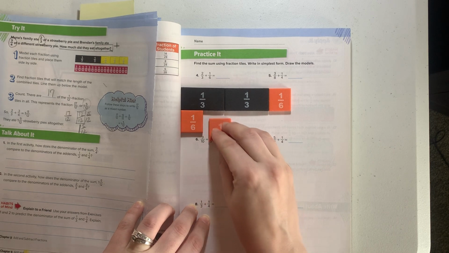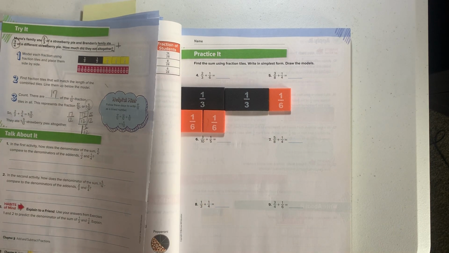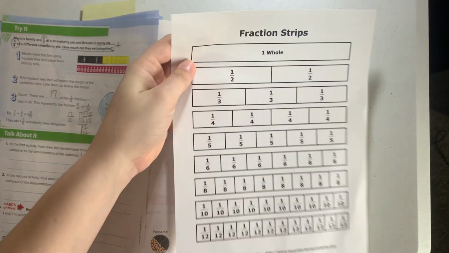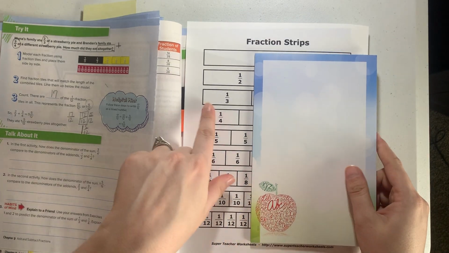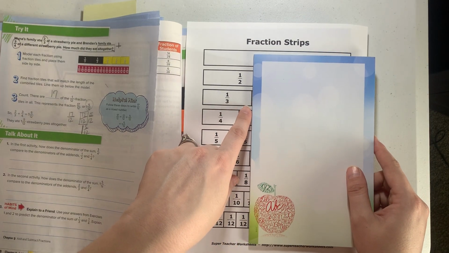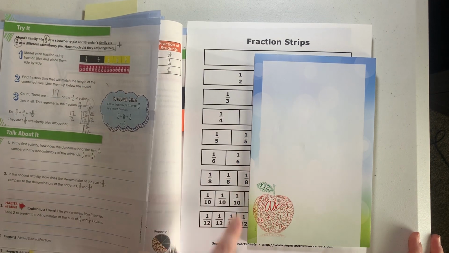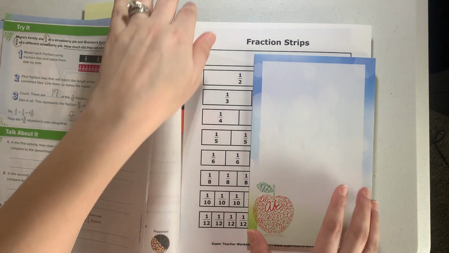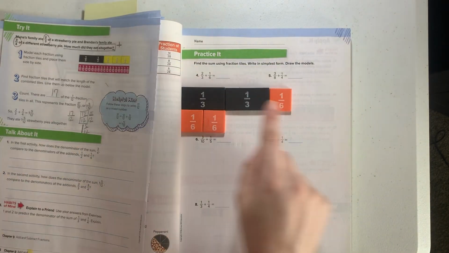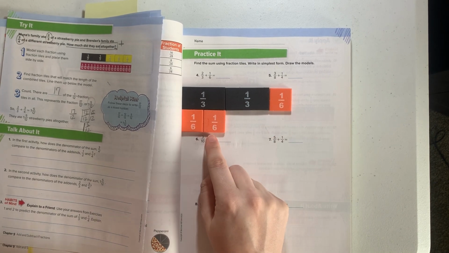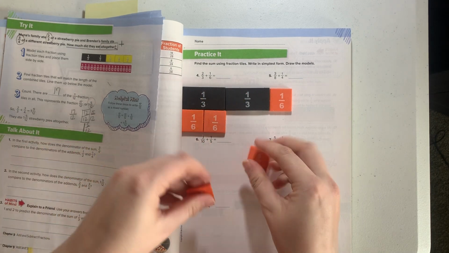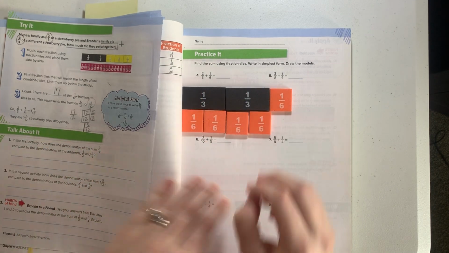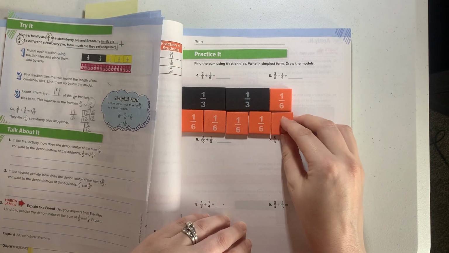1/3 is the same as 2/6. Again, if you were to look at our fraction strips, if I'm looking at a 1/3 and I just kind of block off the rest, I see 1/3 the same as 2/6 or 4/12. So I could change them all to 6 or I could change them all to 12. Since I already have a 6 here, I'm going to go with 6. So 1/3 is 2/6. I need another 1/3, which is the same as 2/6, and that 1/6 that we had.